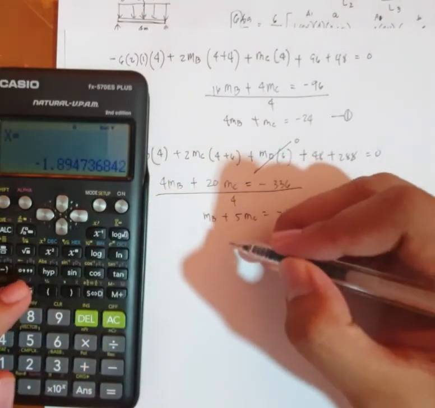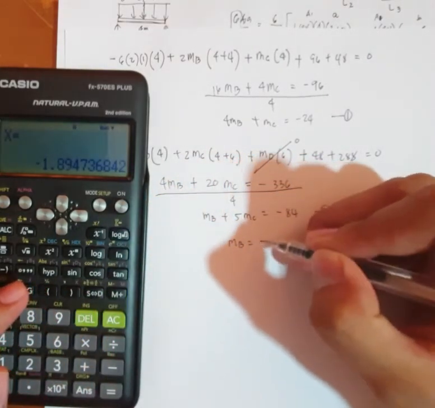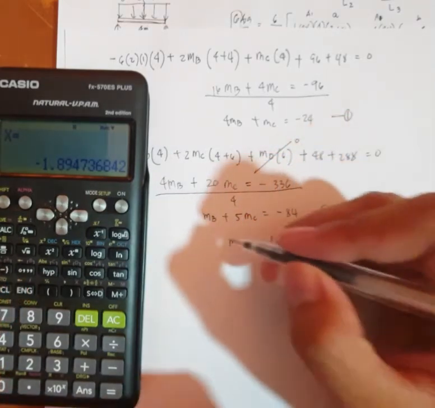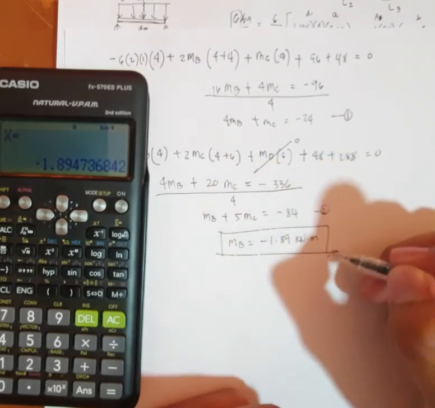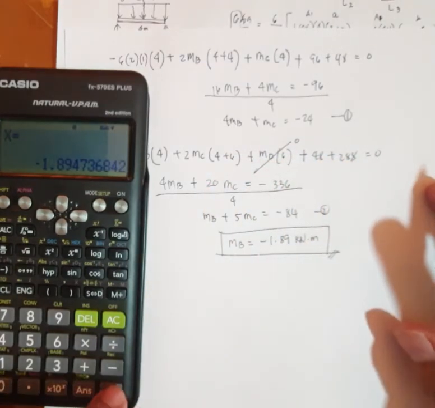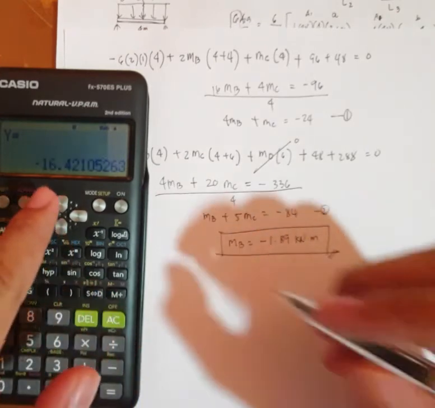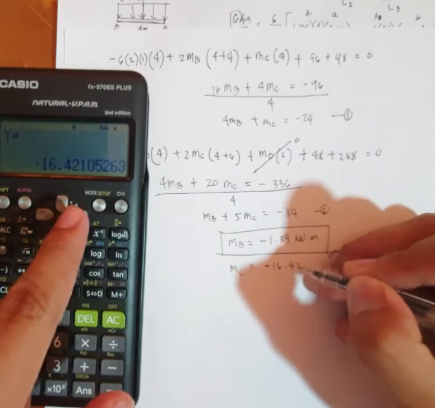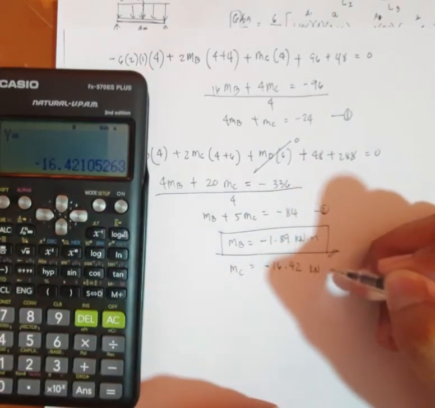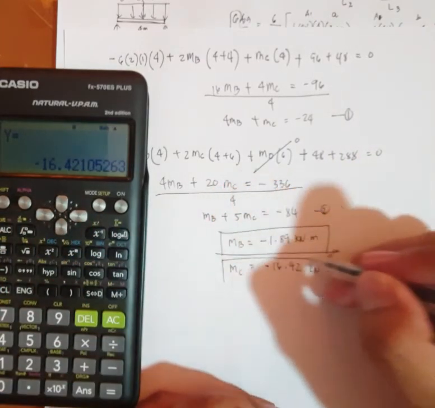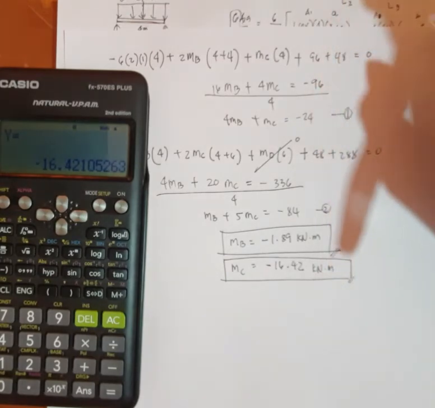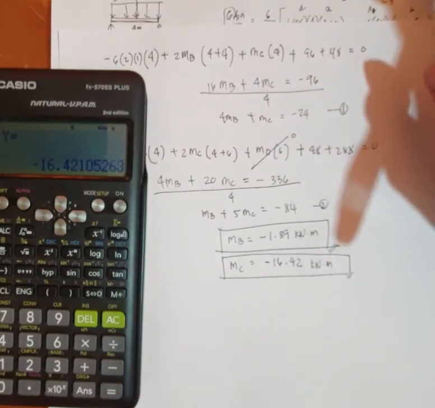So we have MB equal to negative 1.89 kilonewton meter. Okay, next is MC, you have negative 16.42 kilonewton meter. Okay, hitting 2 birds with 1 stone. Pwede gid siya 1 stone kay duha man ta ka equation na nang gamit.